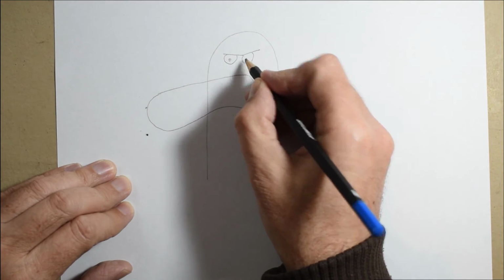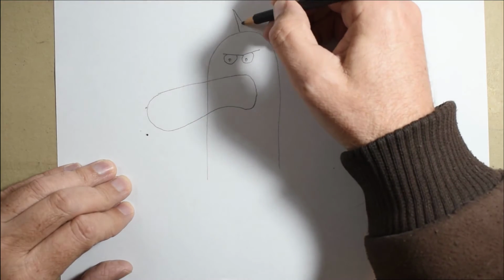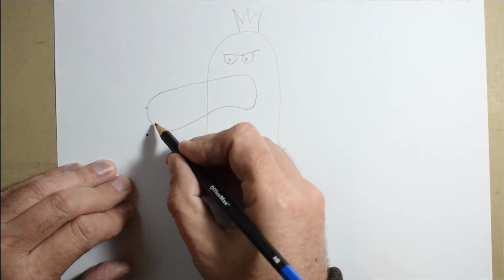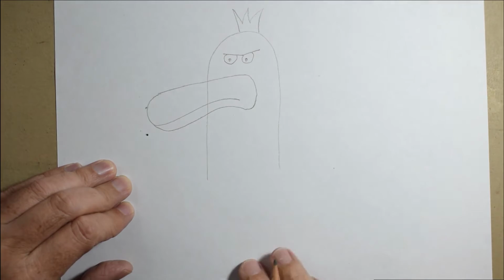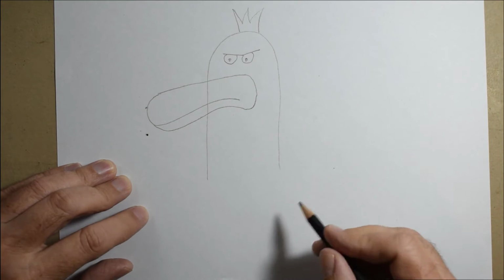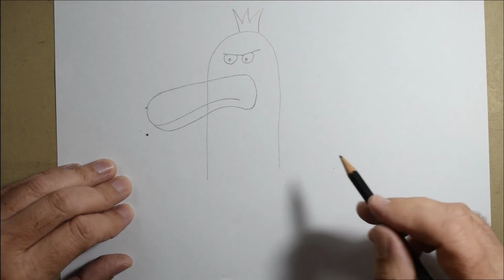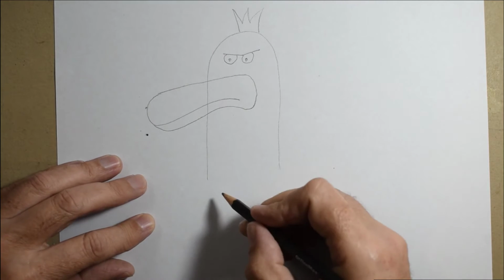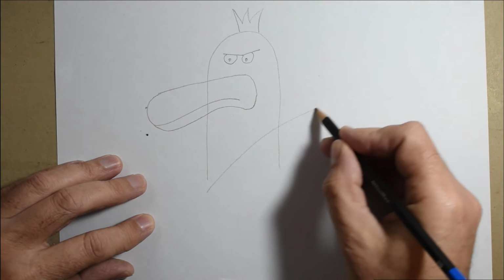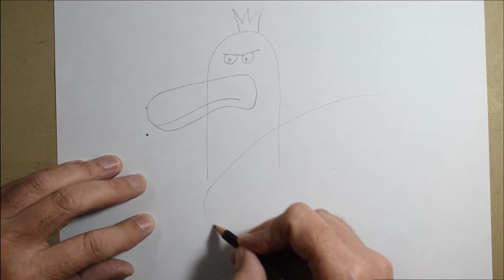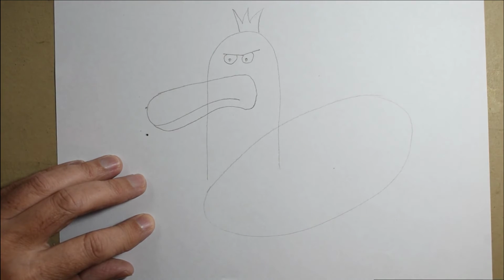He's looking a bit grumpy in this one. And forget his tuft, don't forget the tuft there, and then super grumpy look there. What am I going to do for his body? Well, I thought the simplest thing to do that I could recreate over and over again is sort of think of an oval or a football shape, maybe like that.